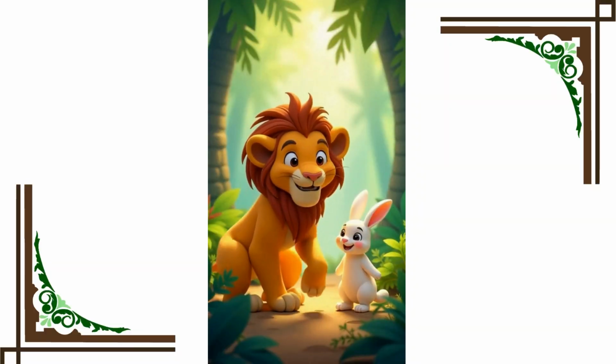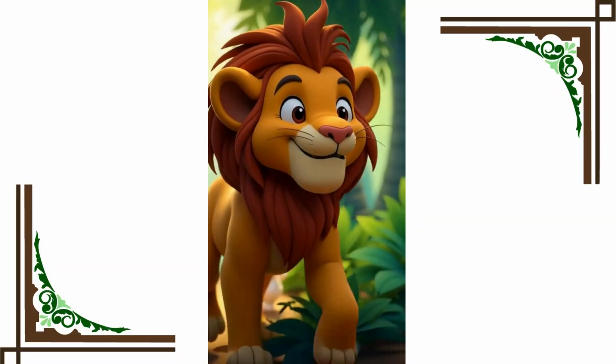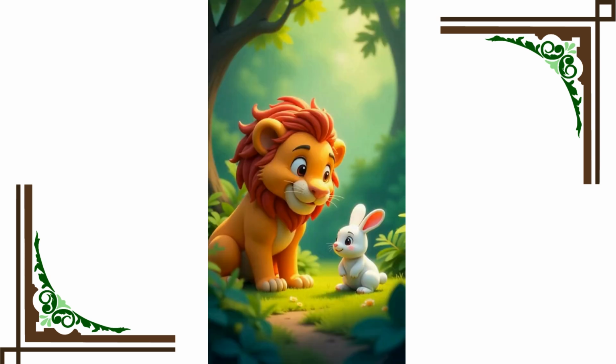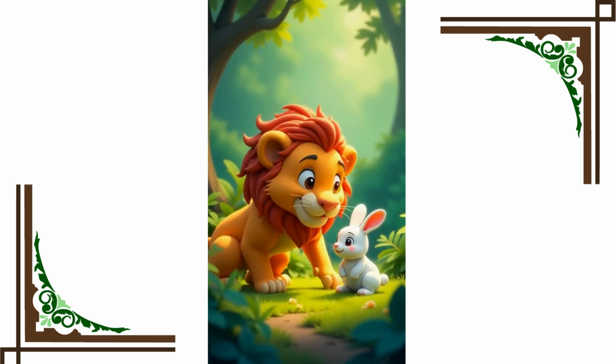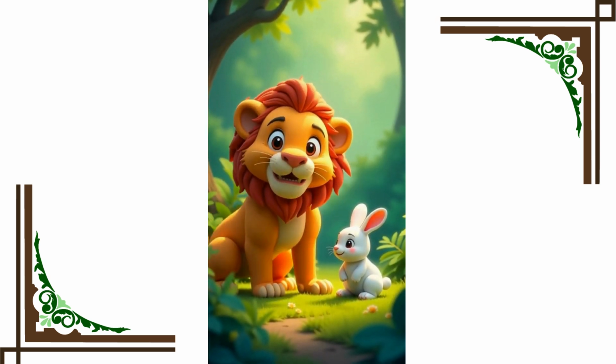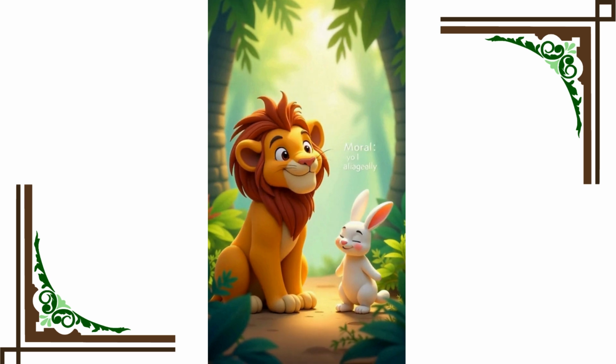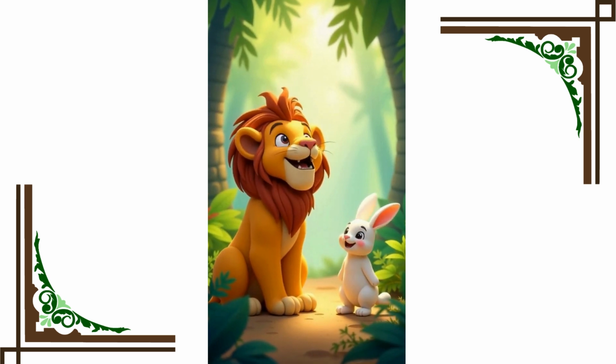One hot day, a hungry lion was searching for food in the jungle. He saw a rabbit and thought, "This tiny thing won't fill my stomach." So he let the rabbit go and waited for a bigger meal.